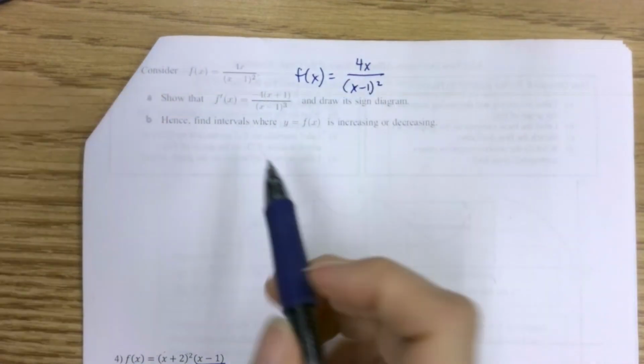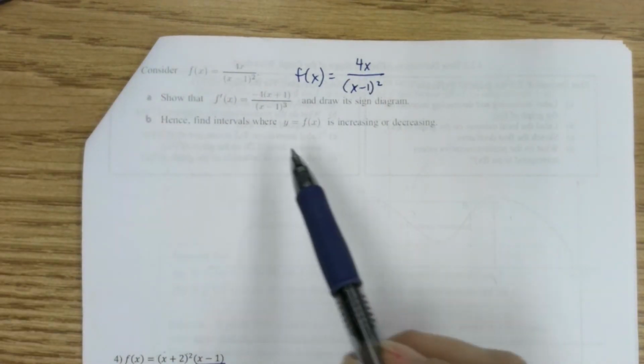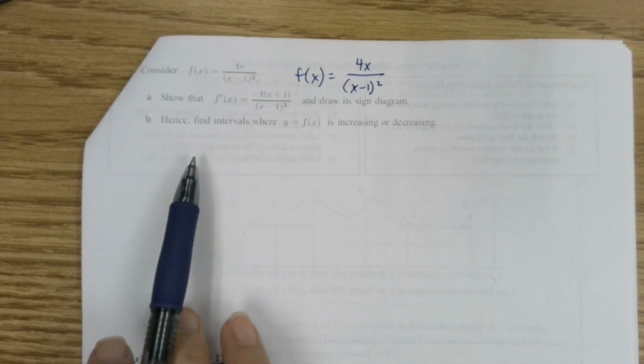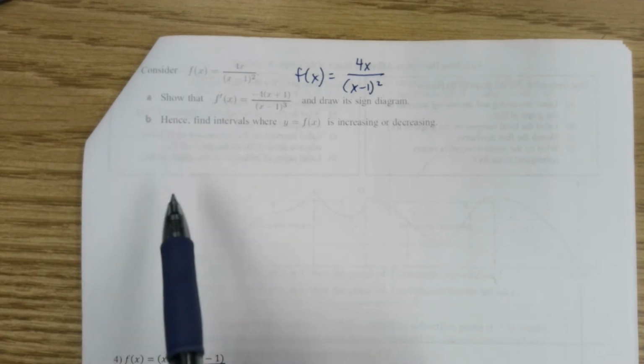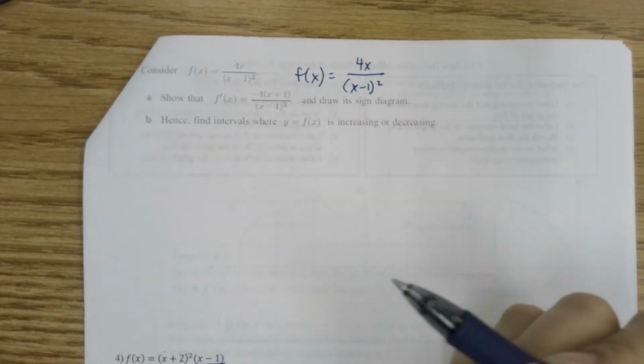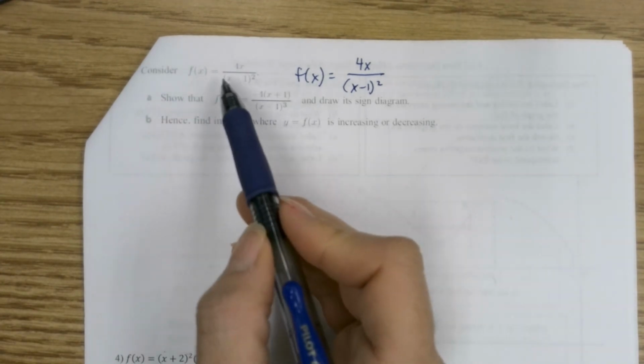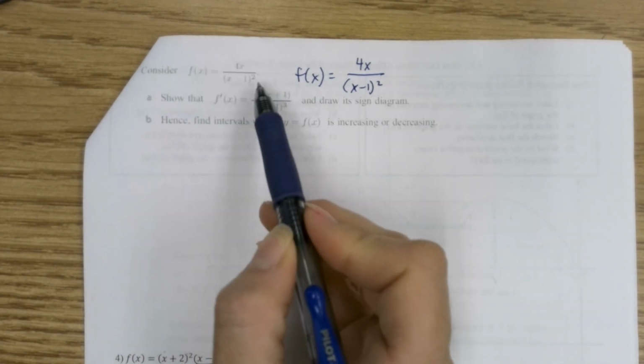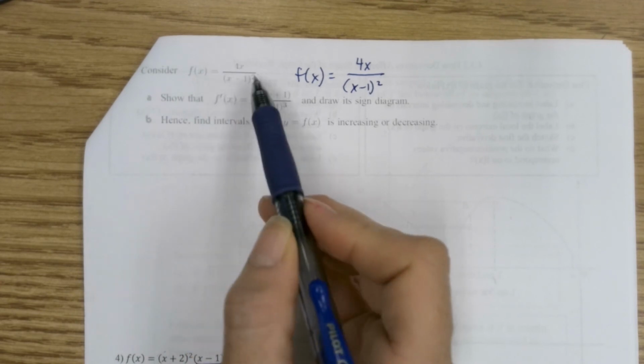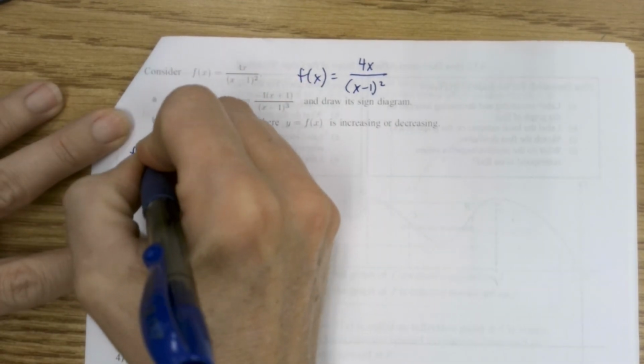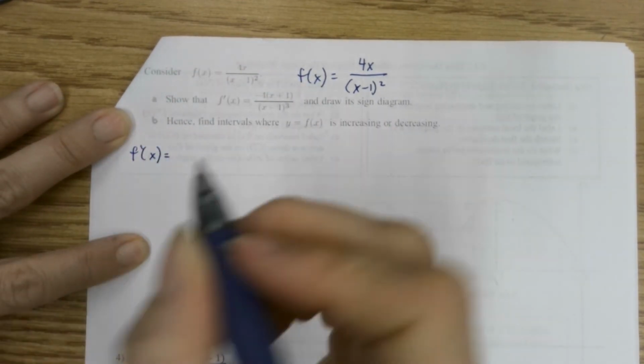The structure of this problem is actually written as an IB style question, but I'm going to use this in all of my calculus classes because it kind of gives you a little bit of a hint along the way. What I mean by that is I'm looking for my critical values. So I'm going to start by finding my derivative here. So I'm using my quotient rule.